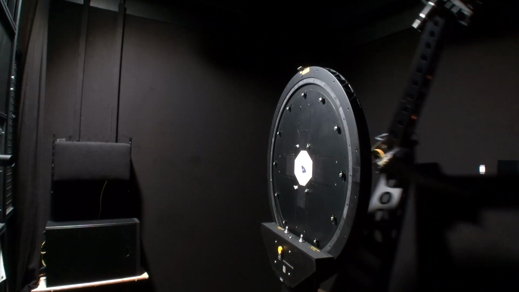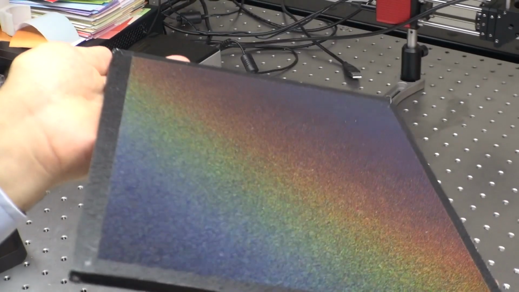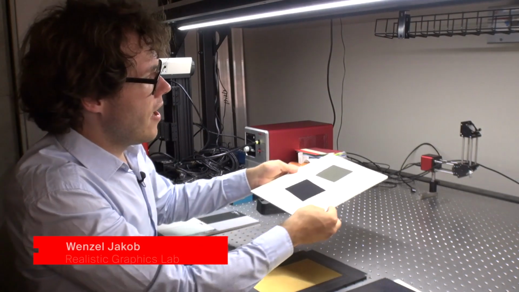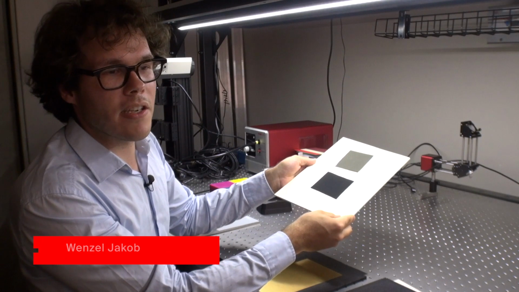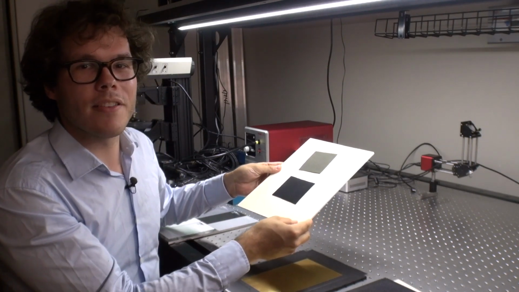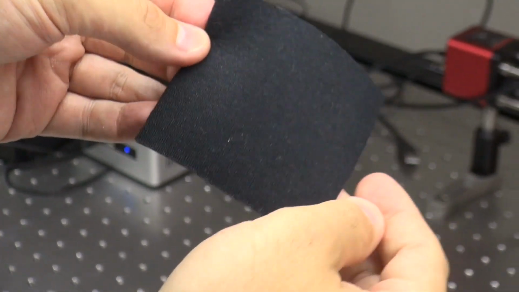Our goal here is really to assemble a database of all the materials in the world. The samples that we need could be everything, could be simple everyday objects or more exotic materials. Also interesting for the movie industry. For instance, these two pieces of fabric were sent to us by Industrial Light and Magic that make the Star Wars movies. And this is actually a piece from the pants of Darth Vader.